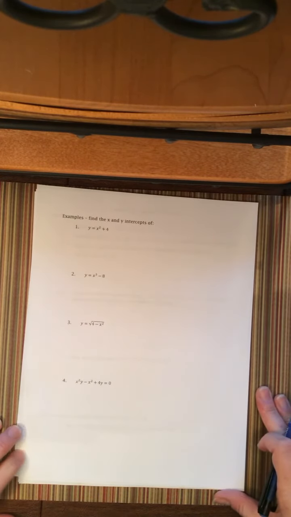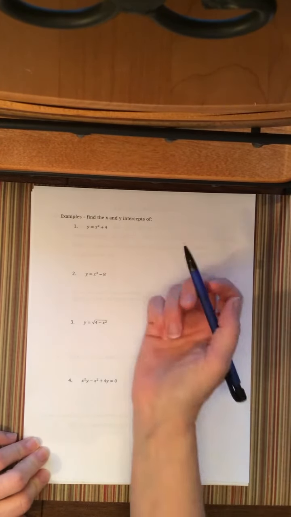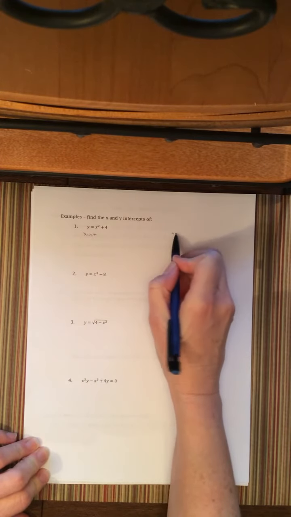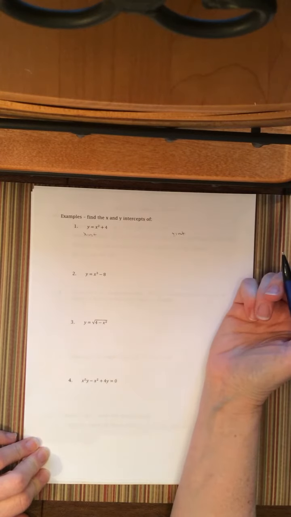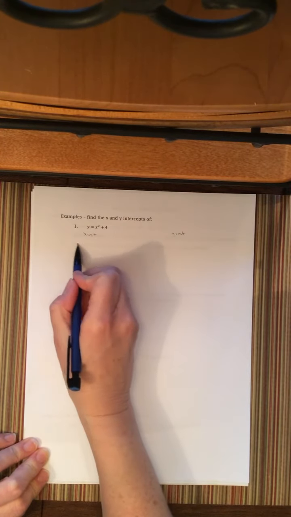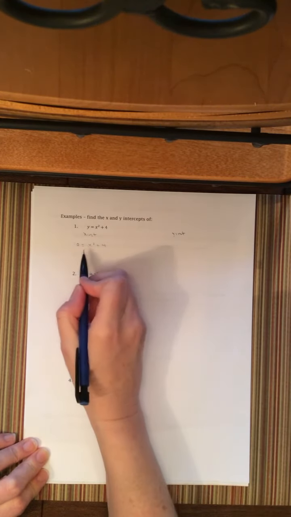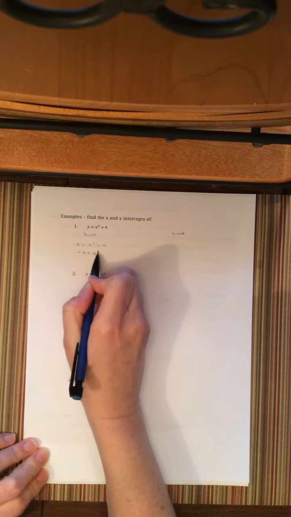So for example, these 4 examples, if you want to try them on your own, you can pause the video and then check your answers. But for the x-intercept, I'll solve that here, and the y-intercept, I'll solve that here. So I'm setting y equal to 0 and solving for x. To solve for x, I'd have to subtract 4 from both sides.